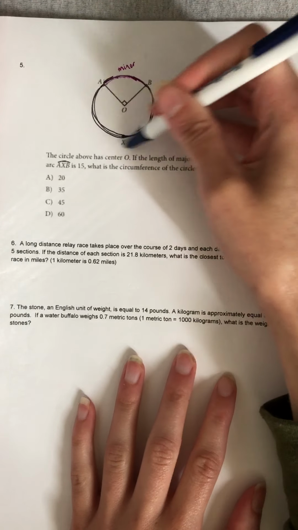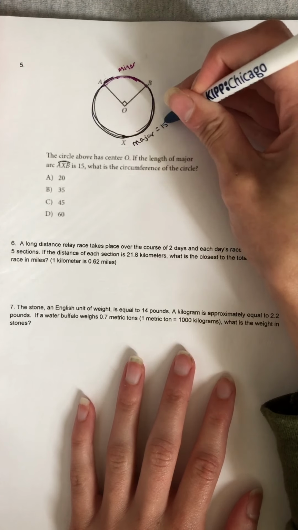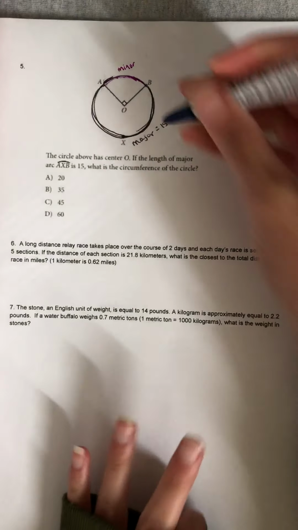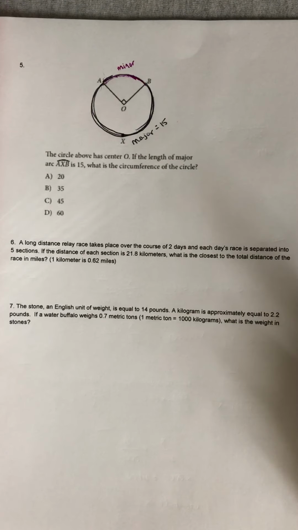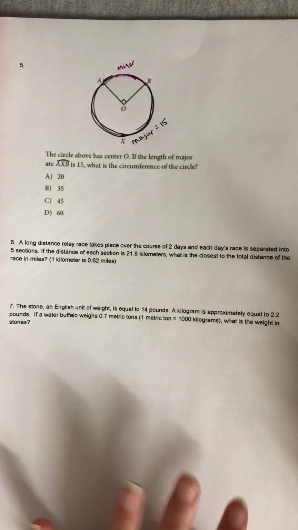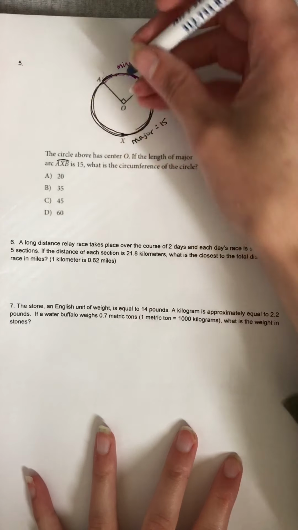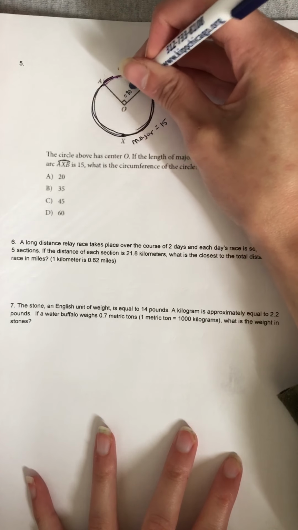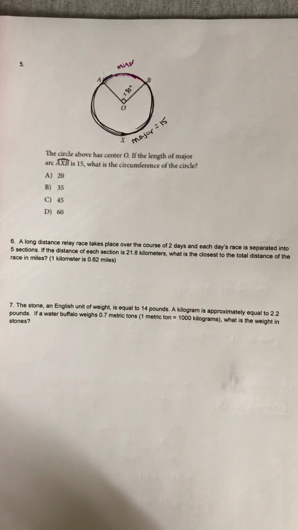So from A all the way around to B, that's the major arc, is equal to 15. And it's asking, what is the entire circle? Now, you might be asking, well, I don't really see a proportion here. Well, there's one thing that we do see, and that's this little guy right here, which means this is 90 degrees. So when we're looking at arcs, we're really looking at like proportion of the circumference.